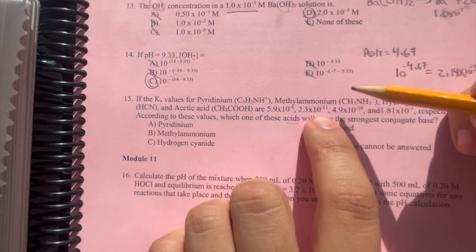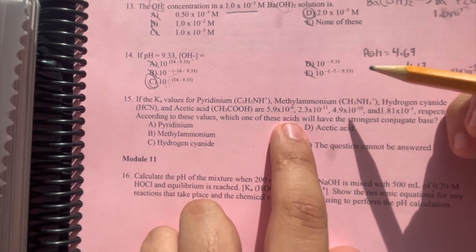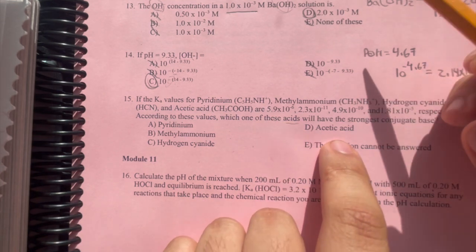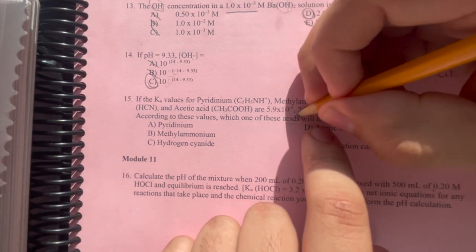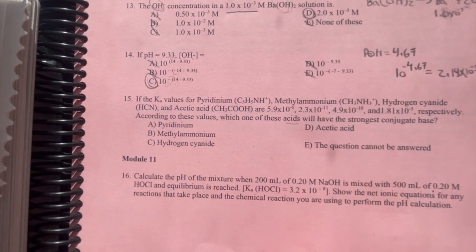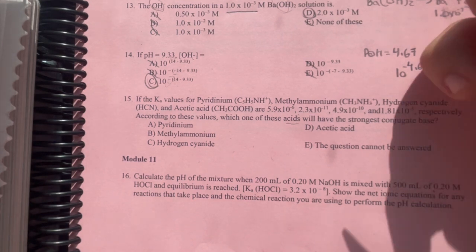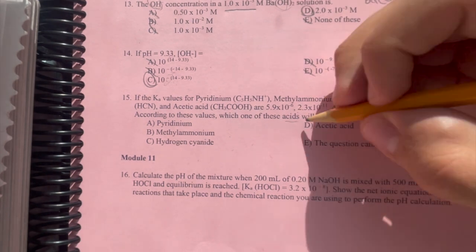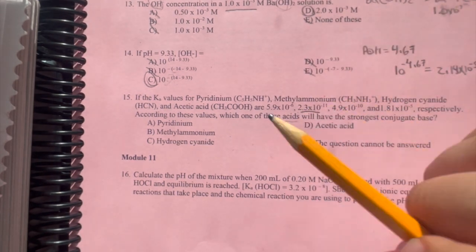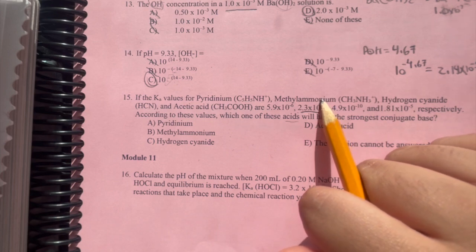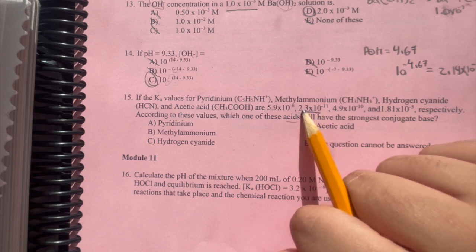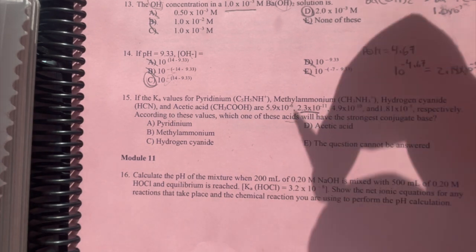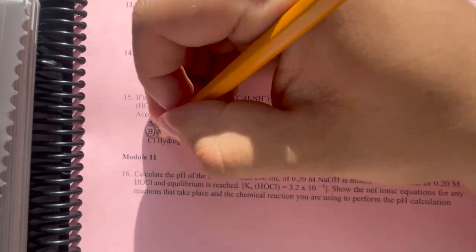They're acids, so the smaller the Ka value, the weaker they are. Then we have to look at the smaller Ka value, and since we know that it's a weak acid, in return it would produce a strong base. Obviously the smallest one is 2.3 times 10 to the negative 11, which is methyl ammonium. Since it's a small Ka, it means weak acid, thus will produce a strong conjugate base. So it's methyl ammonium.